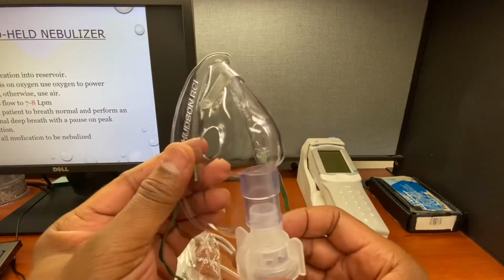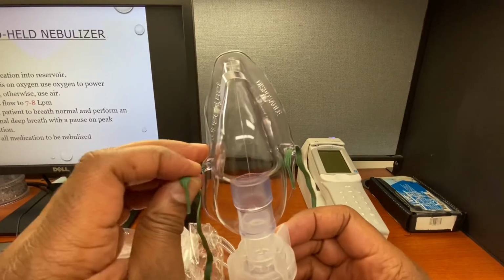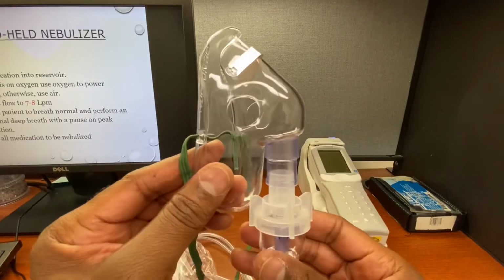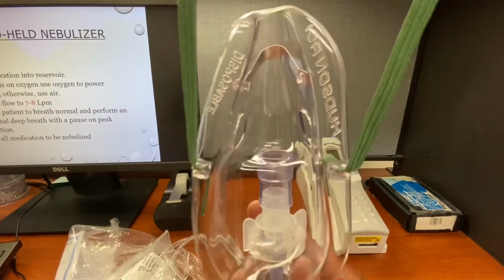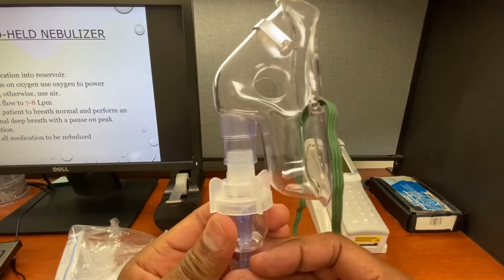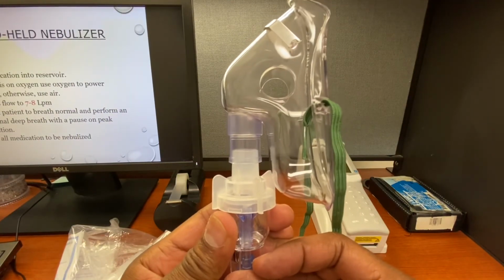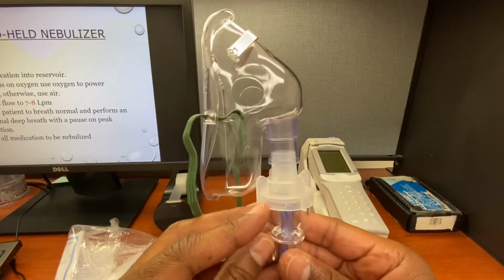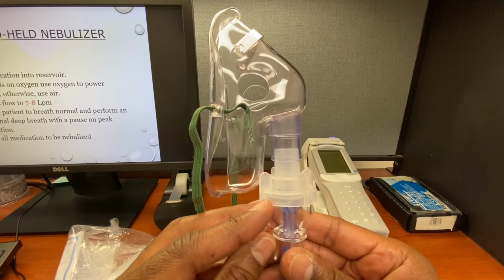Now, the aerosol mask wouldn't be great for those who are claustrophobic, but if they're unconscious, this is the perfect way to deliver medication. You just put it over their head and turn it up to 7 or 8 liters, and you can give the medication this way. Small volume handheld nebulizer with an aerosol mask. A great way to give medication.